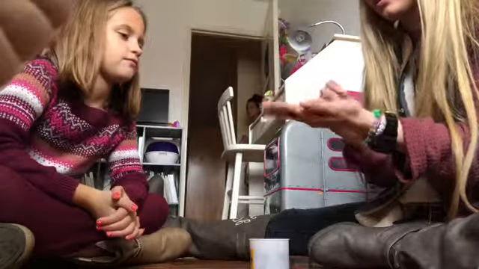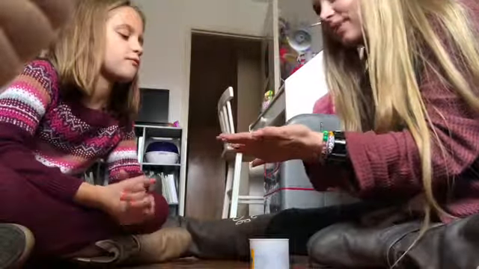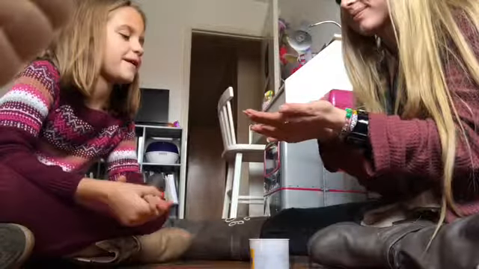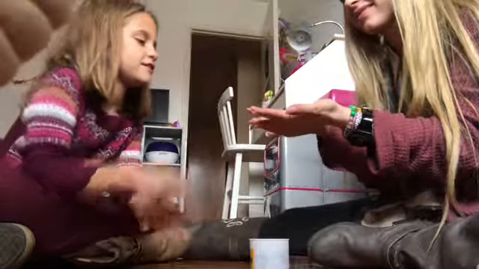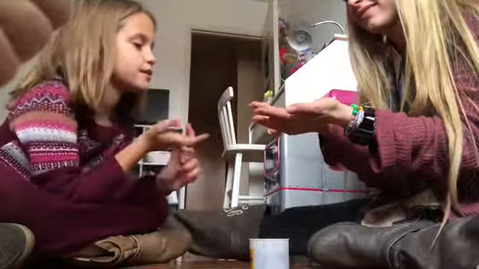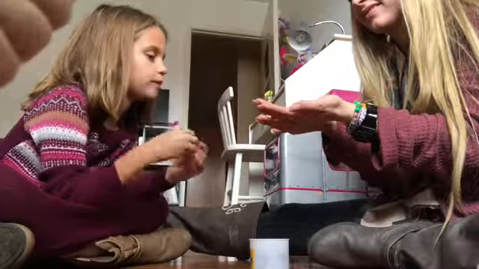Okay. What if I put it back into a ball? Which one has more Play-Doh now? Neither. Neither? How do you know? Because you just put the same one back into a ball that you put into a snake. Good job. Okay.